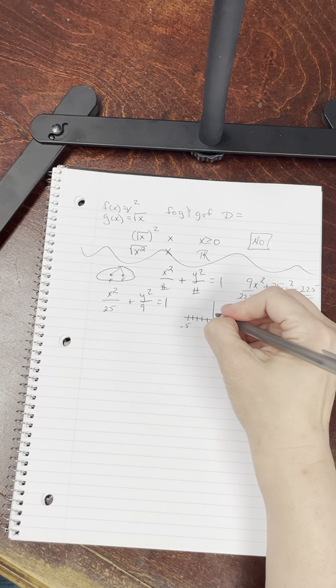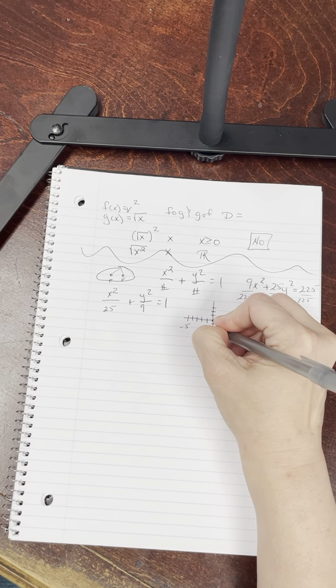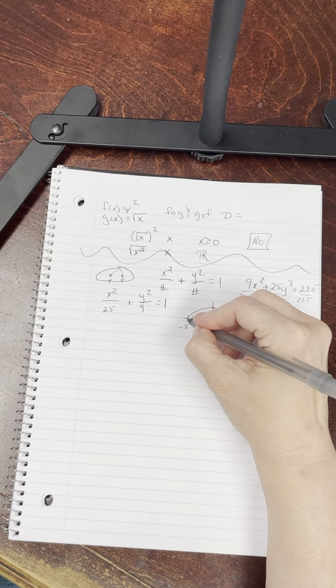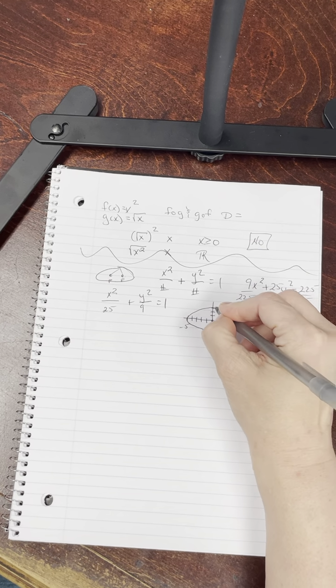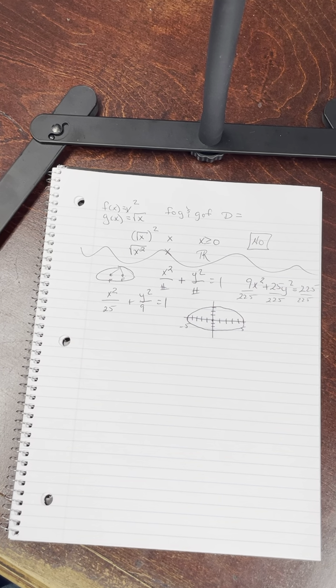And then the square root of 9 is 3, so on the y-line we're going to go 3 both directions, and that's going to be the ellipse connecting all of those, not vertex points, but edge pieces. Now, the minor axis I would call 6 then. And they didn't ask for any other information, just the graph.